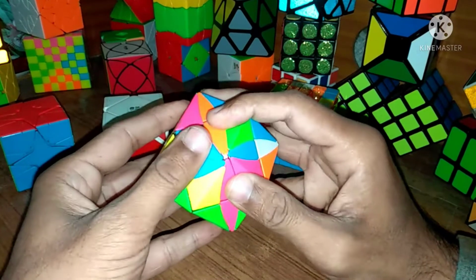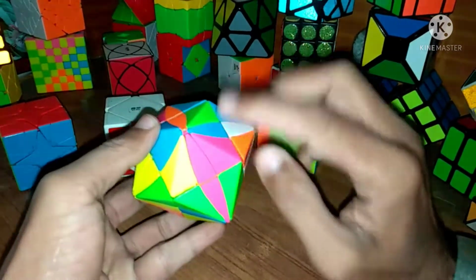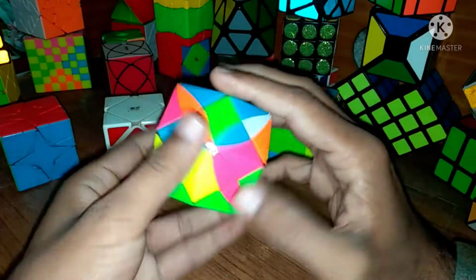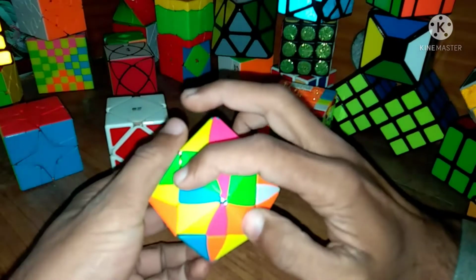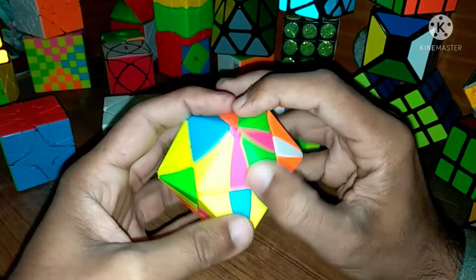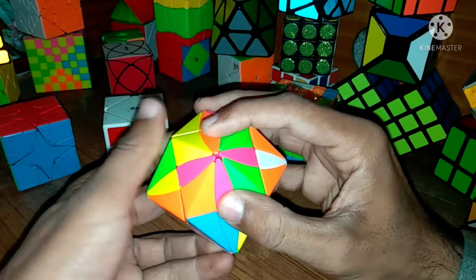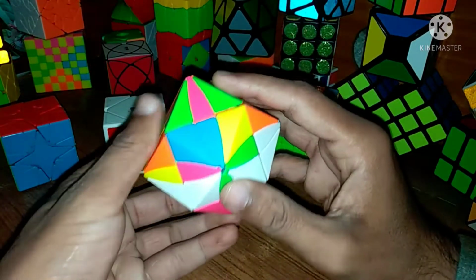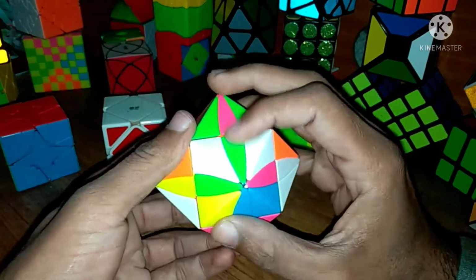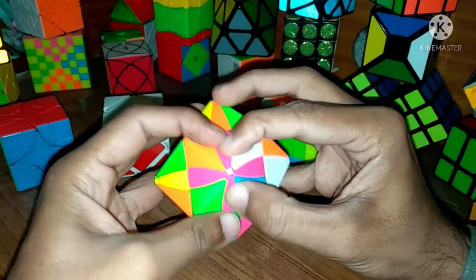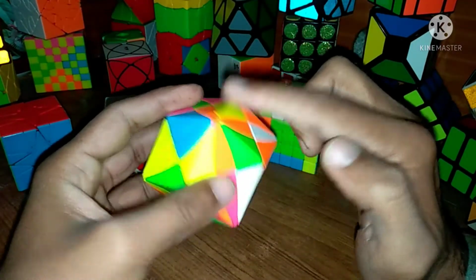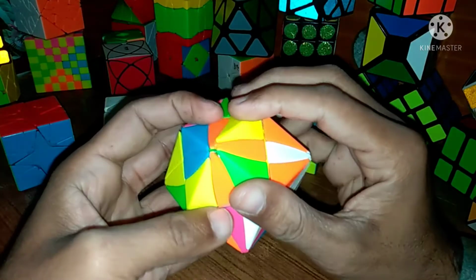So this is our pink center. So this is pink, this is our second pink color, and this is our third. So this is done. This is our fourth pink piece, bring it up. So this is done. Now we can select any other portion.